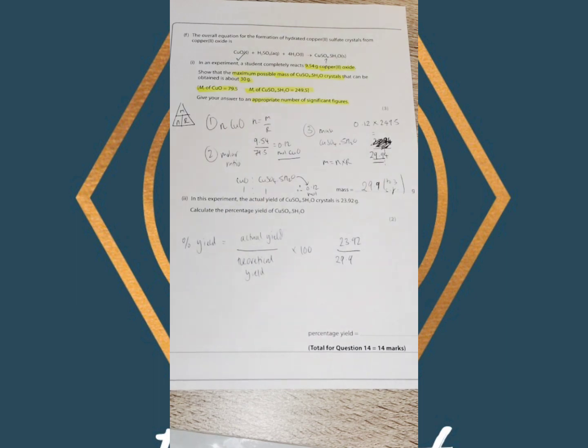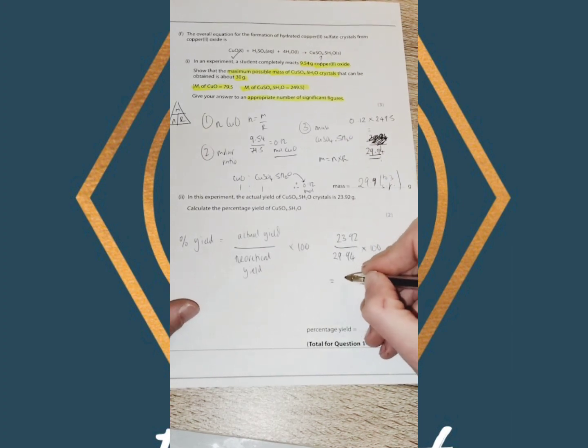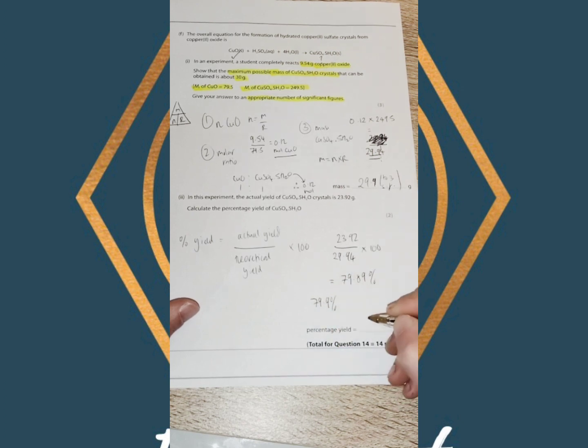We could even do 29.94 if we're being really precise, Frank. It's going to give basically the same answer, isn't it? Times 100 to convert to percentage, and you're getting about 79.89 percent, which is pretty much 79.9%. You could even round it to 80.0% in theory. I'm going to leave it at 79.9%. And that's our answer. Okay, so we're getting a 79.9% yield, pretty good yield, frankly.